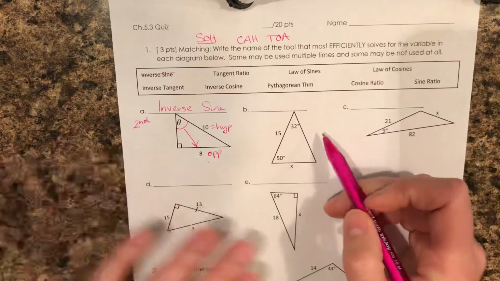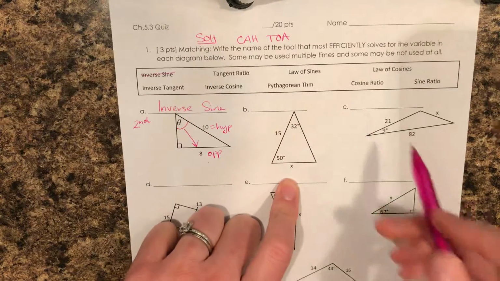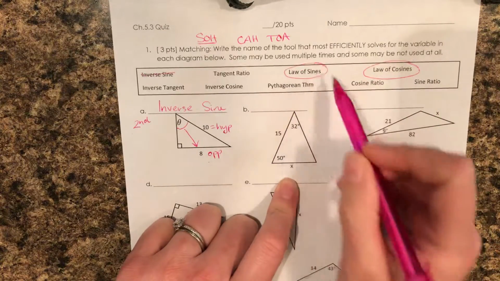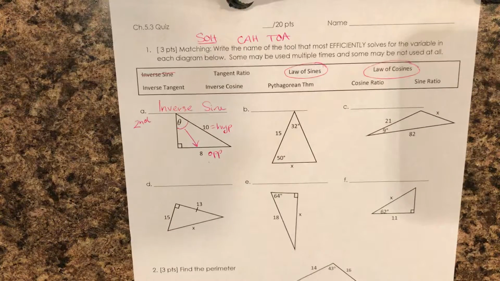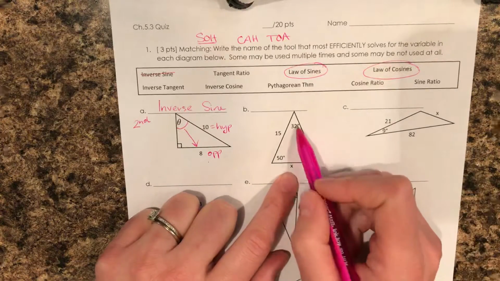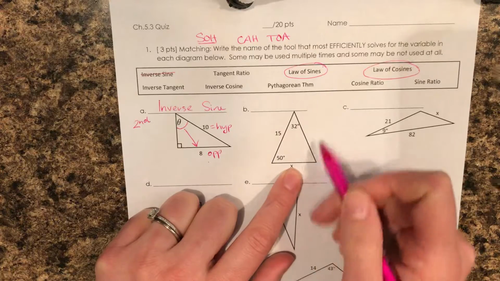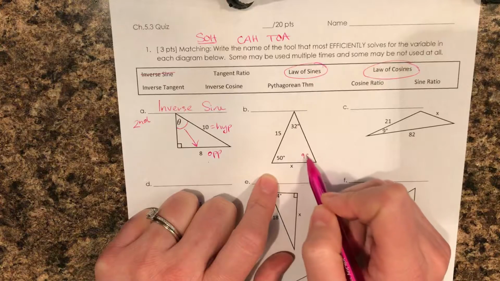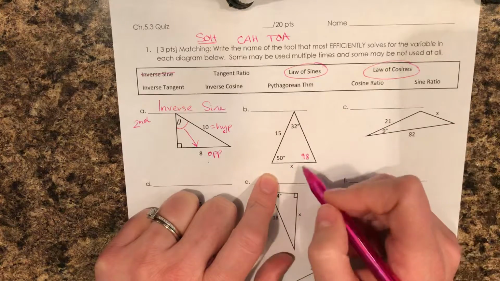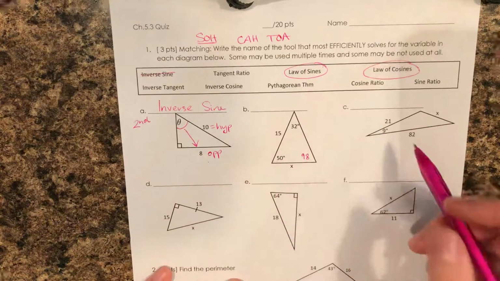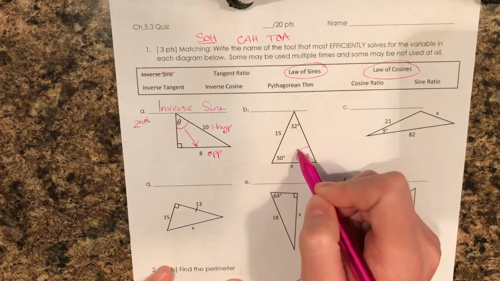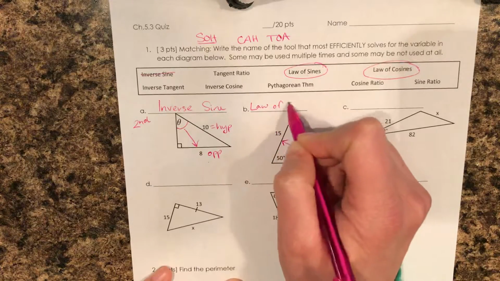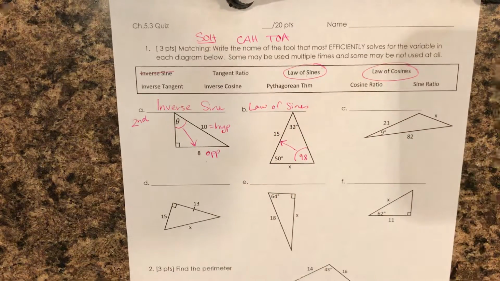In part B, it is not a right triangle, so that tells me I'm either going to use the law of cosines or the law of sines. I can easily find the missing angle here by doing 180 minus 50 minus 32, which I think is 98. And now I know an angle and a side across from one another, which tells me I'm going to use the law of sines. Okay?